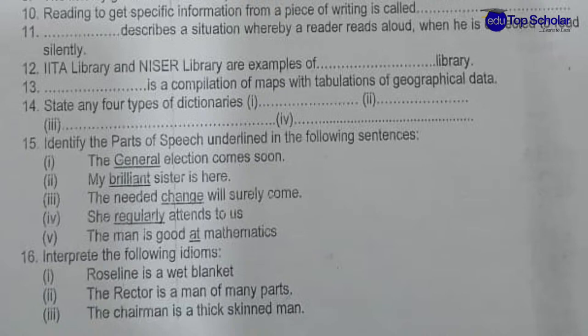So number 2, the rector is a man of many parts. So the idiom there is man of many parts.